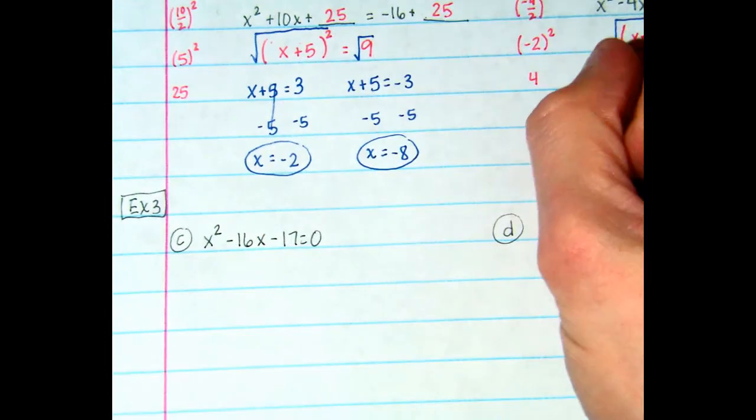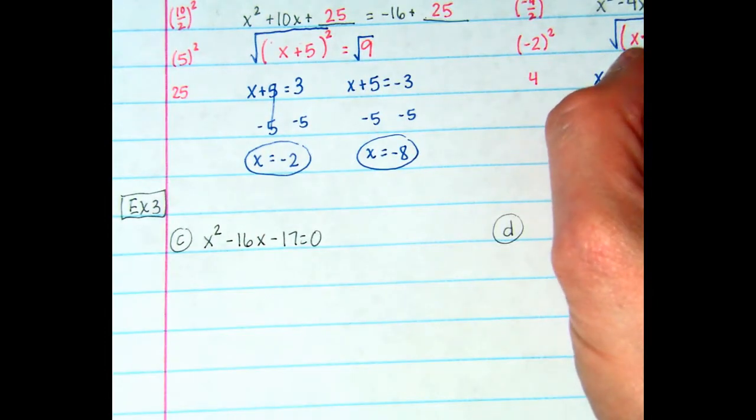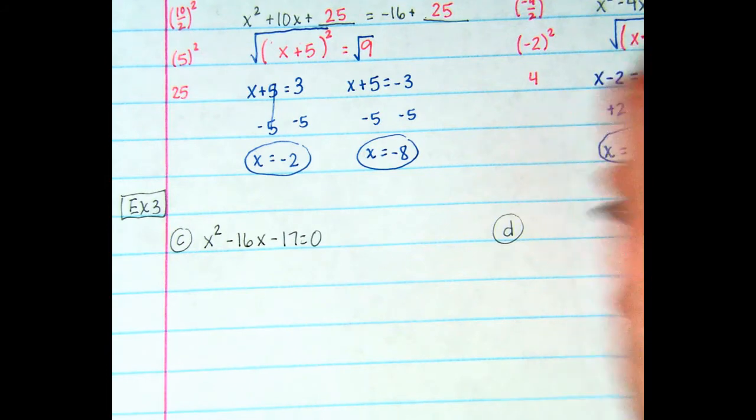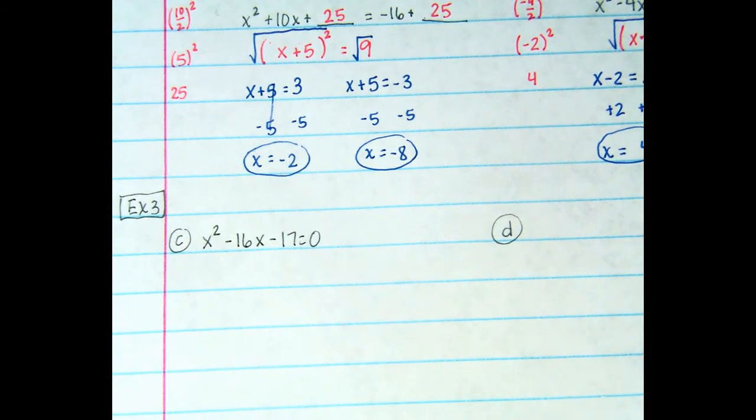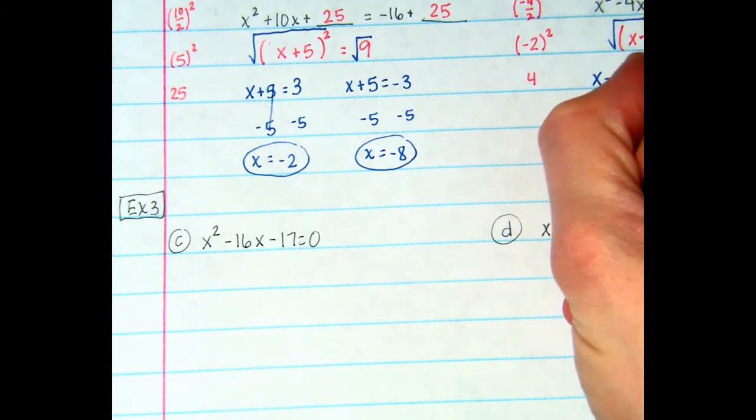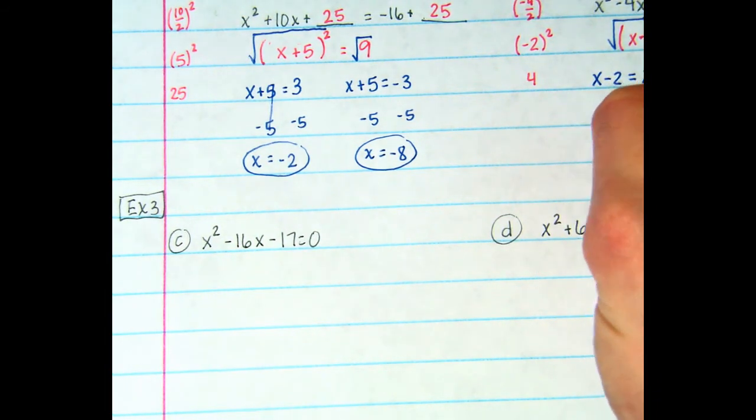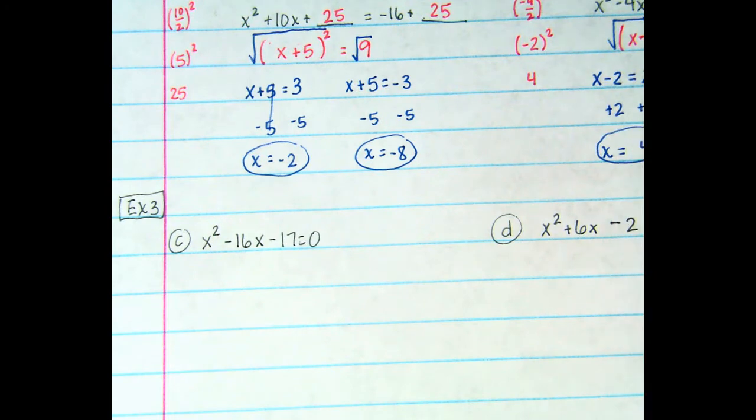Example 3. Let's say we've got x squared minus 16x minus 17 equals 0. If you don't have room, get another piece of paper. And there's paper back here if you need it, and I'll tell you how to glue it on in a minute. But these are the last two. X squared plus 6x minus 2 equals 0.